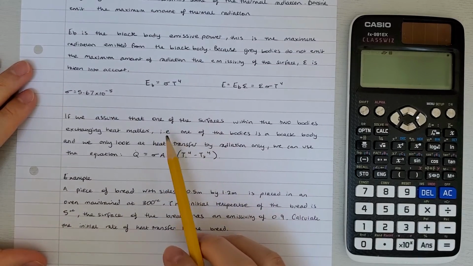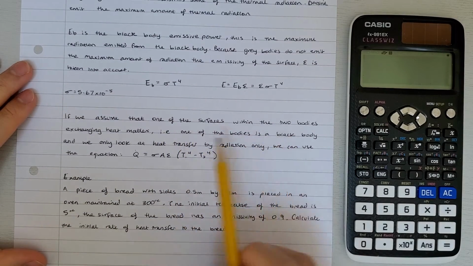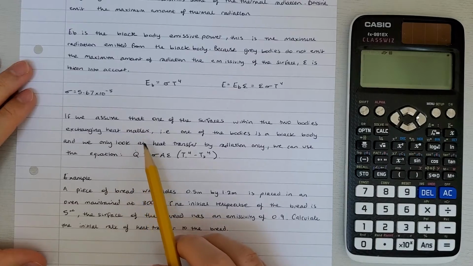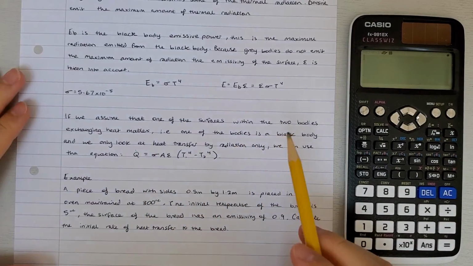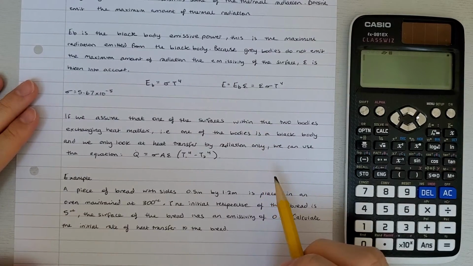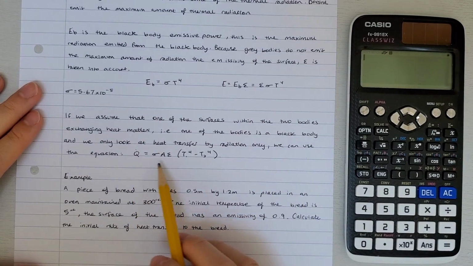So if we assume that one of the surfaces within the two bodies exchanging heat is a black body, then we only look at heat transfer by radiation. So we can use this equation here.